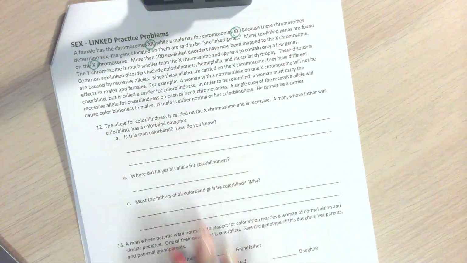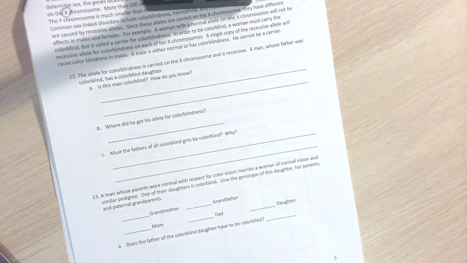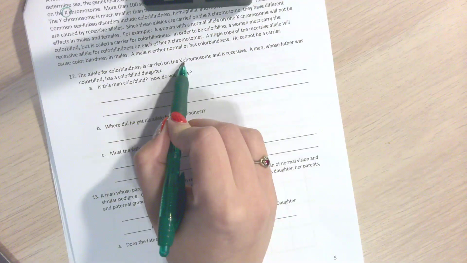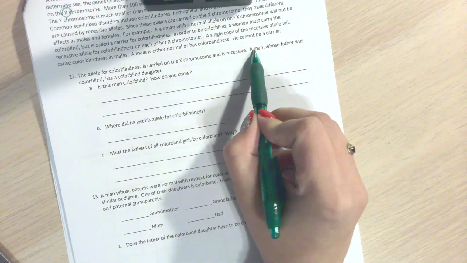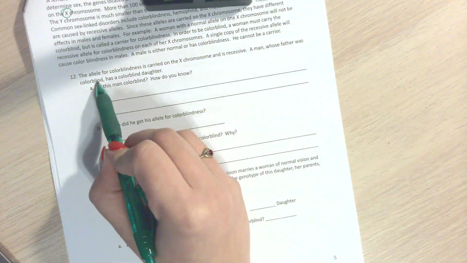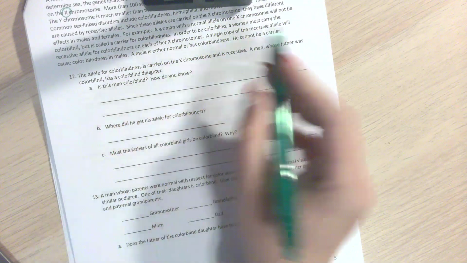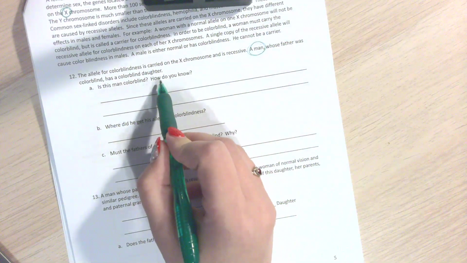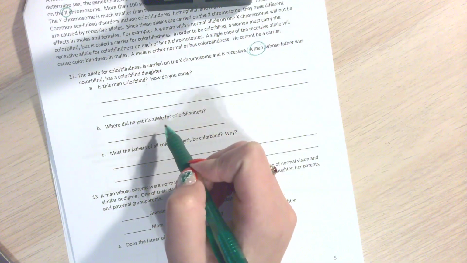So I'm going to do 12 and 13 with you, and then we'll look at one more dihybrid, and then we will call it a day, okay? So the allele for color blindness is carried on the X chromosome and is recessive. We know that already, okay? A man whose father was colorblind has a colorblind daughter. Is this man colorblind? How do you know? Okay, so let me break it down a little bit.